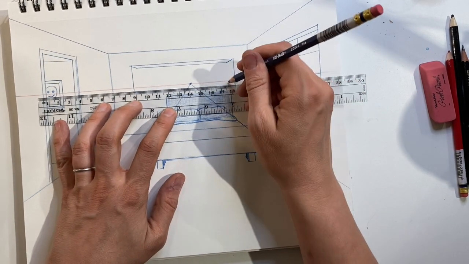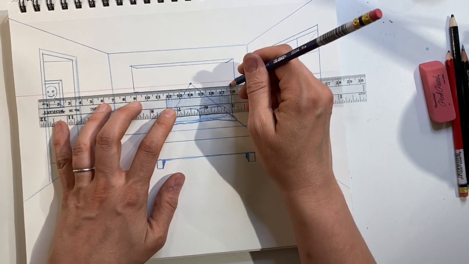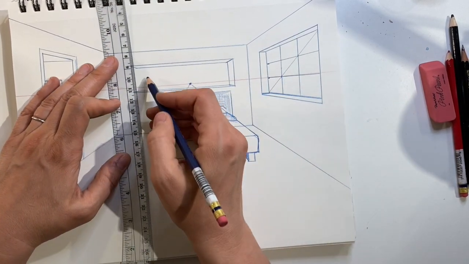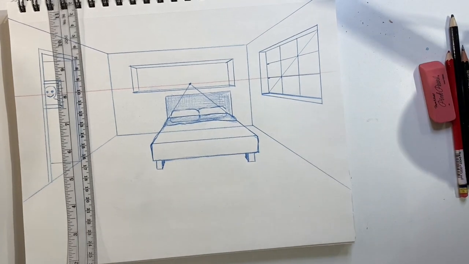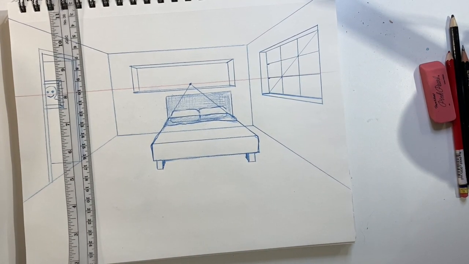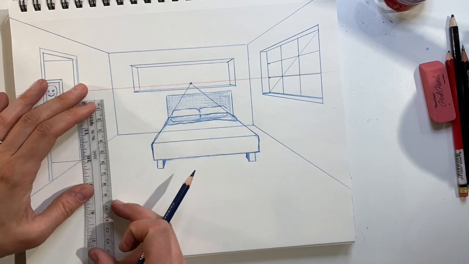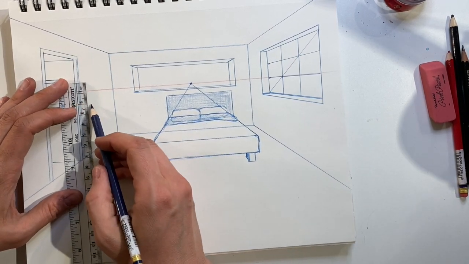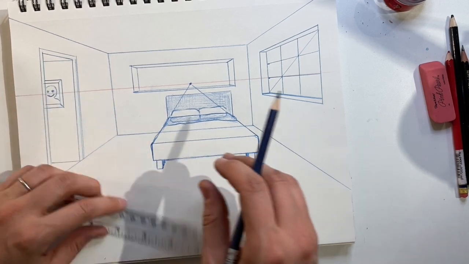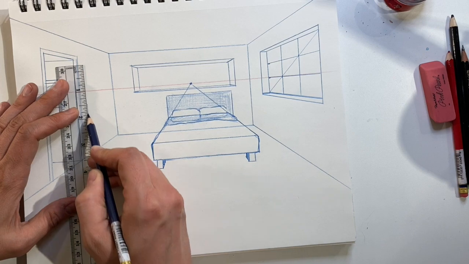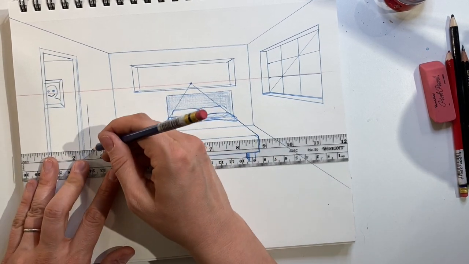So here's a window that again is going out. And probably need some window panes, but maybe I might not get to that on this demo. I needed to sharpen my pencil. Let's put a dresser here in this corner so you guys can see how to do that. So I'm going to put a dresser. It's going to be this tall. It's going to be this wide.